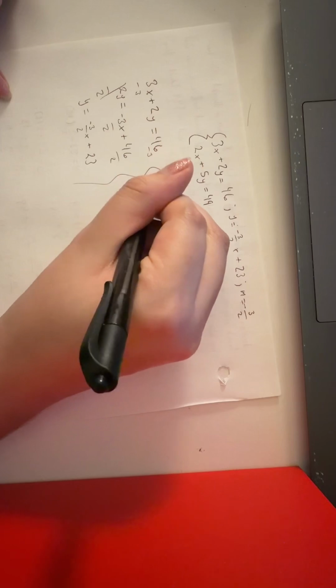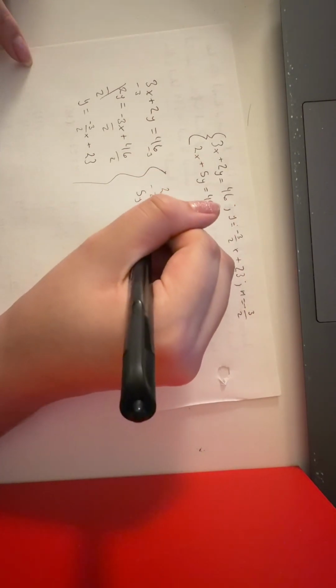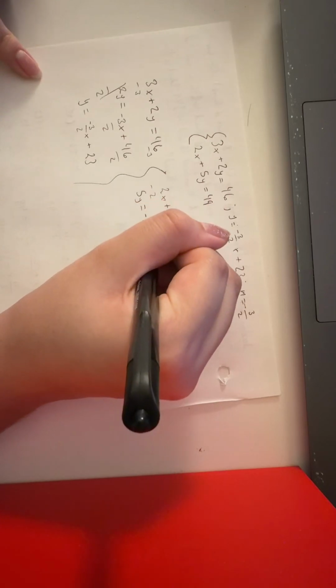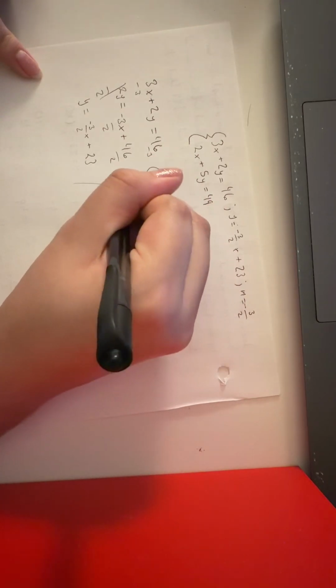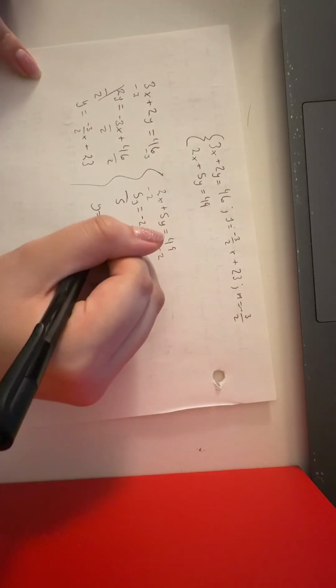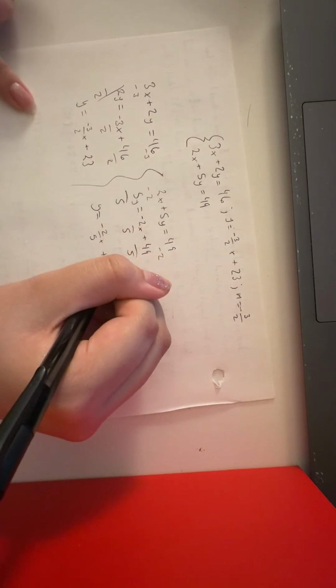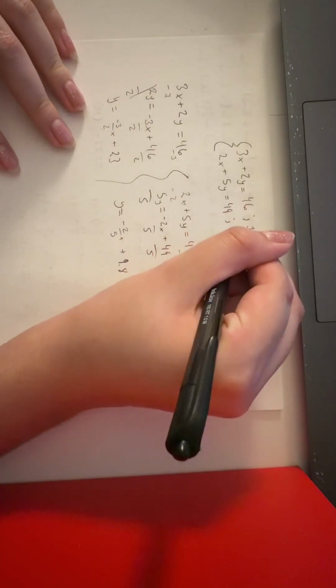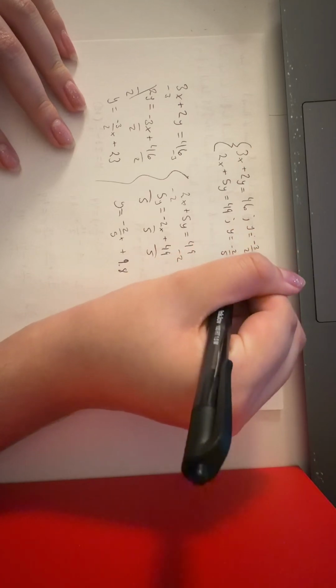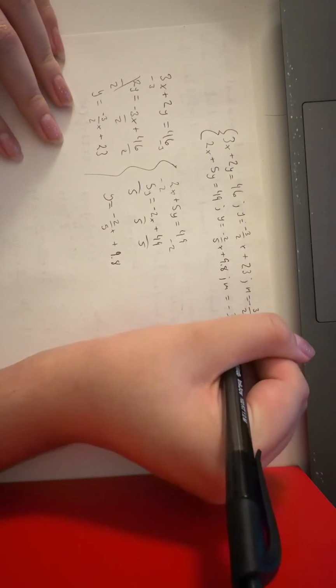The next equation is 2x plus 5y equals 49. We're going to do the same thing: isolate the 5y, put it on this side, minus 2x. We then get negative 2x plus 49. We'll divide by 5 on both sides, and with y by itself, we get negative 2 fifths x plus 9.8, and 49 divided by 5 is 9.8. The y-intercept is 9.8, and the slope equals negative 2 fifths.